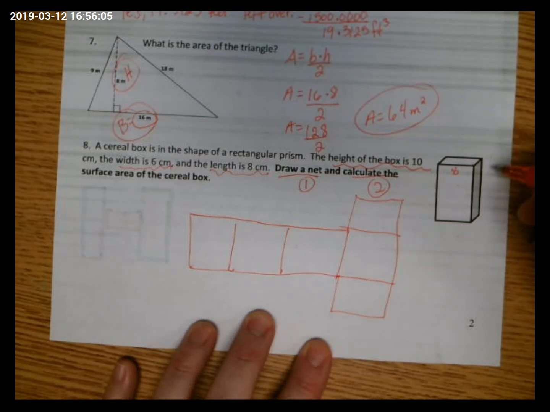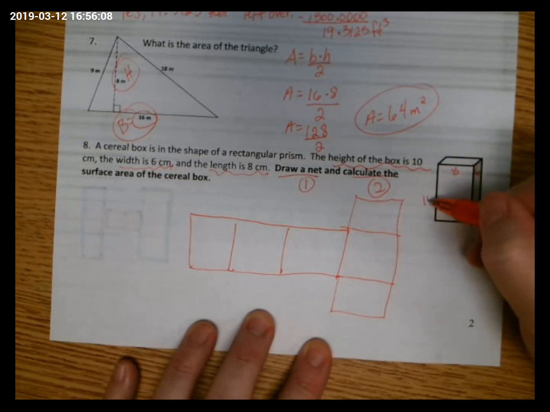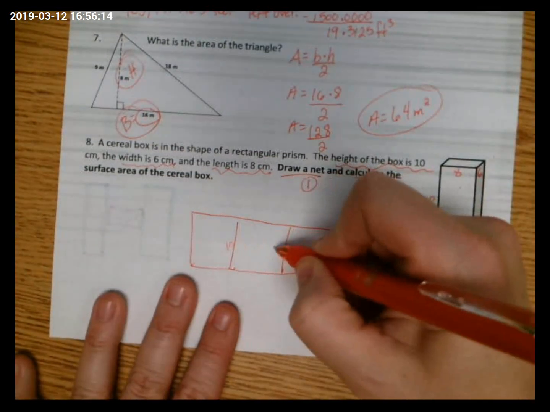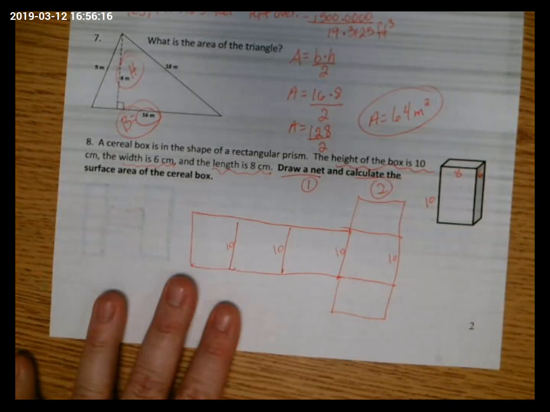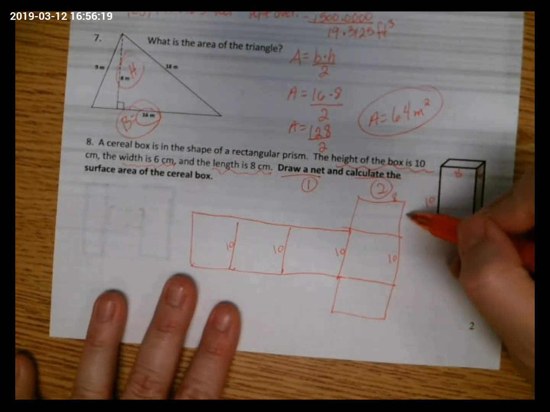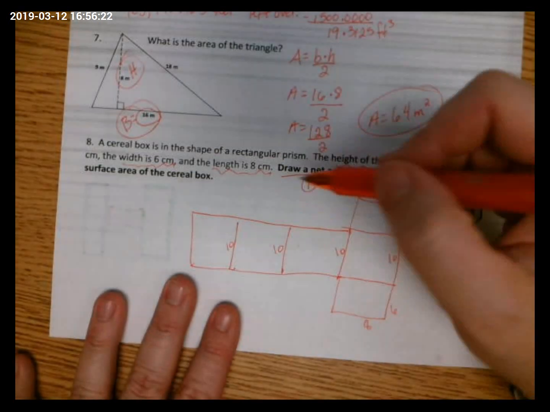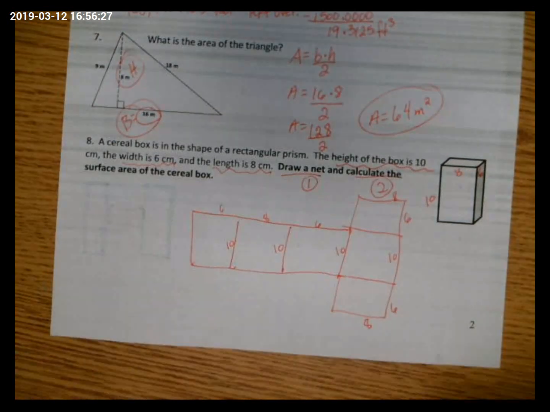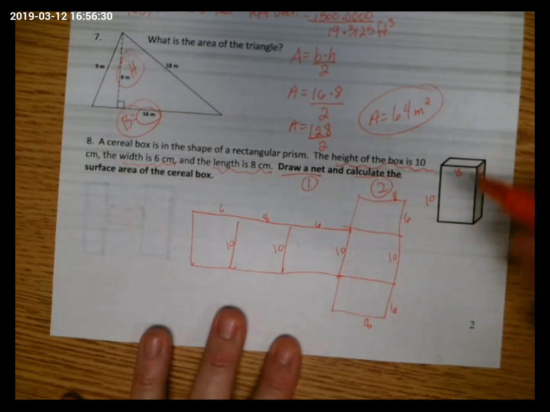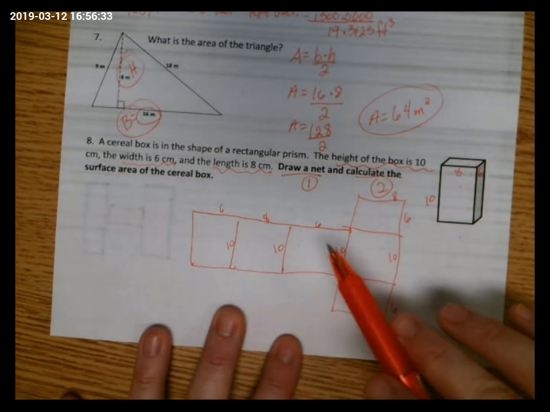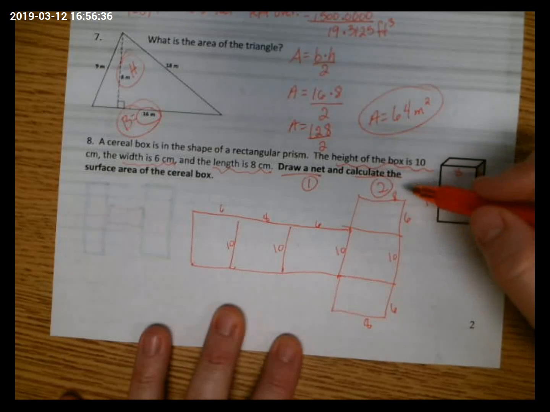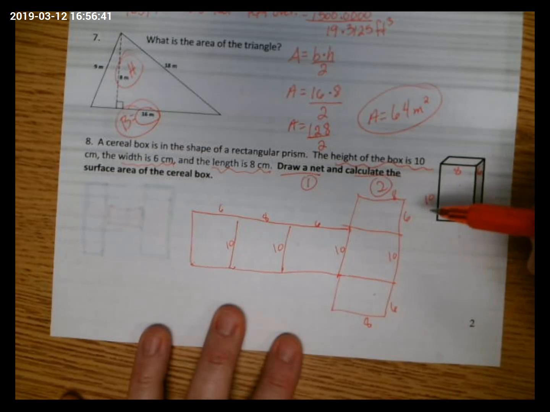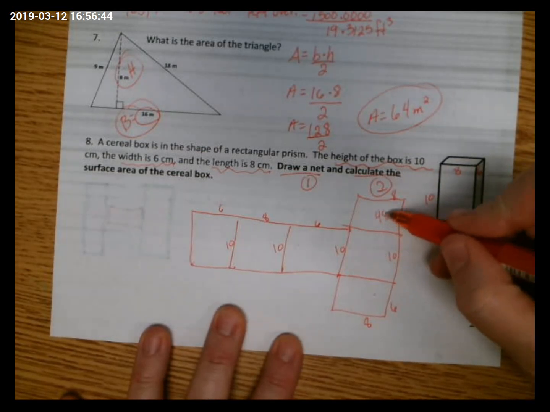So I have 8 by 6 by 10. Now when I take this and fold it out like we worked on this week, each of these lengths are going to be 10. Then I have 8 by 6, 8 by 6, and then I have 6, 8, and 6. All right, so I'm unfolding it, and I can think of it as doing the front and my back, my top and the bottom, and then my sides. Then I'm just doing straight multiplication because I'm finding the area of each of these faces, and then I'll put them back together. So 6 times 8, 48.